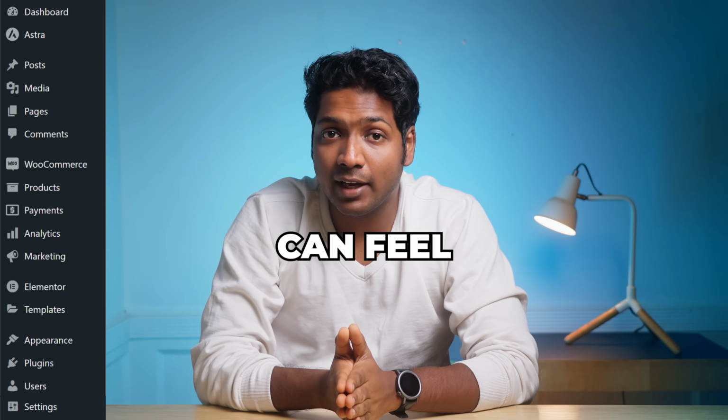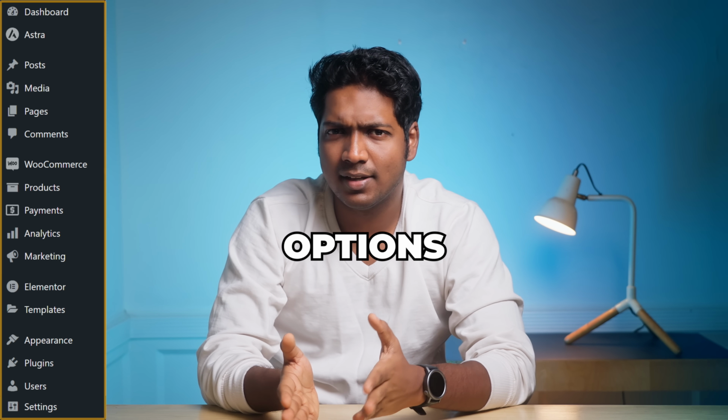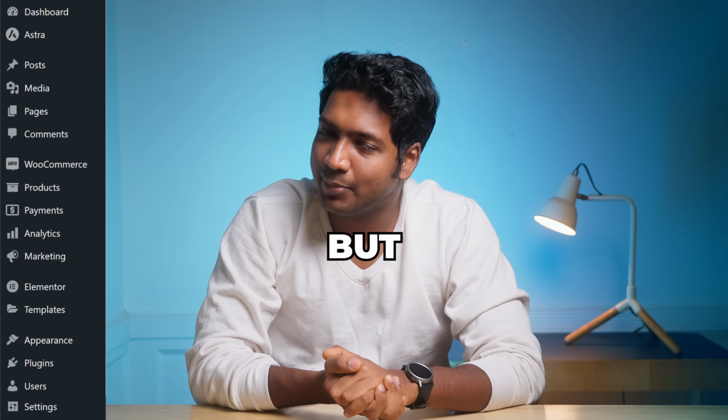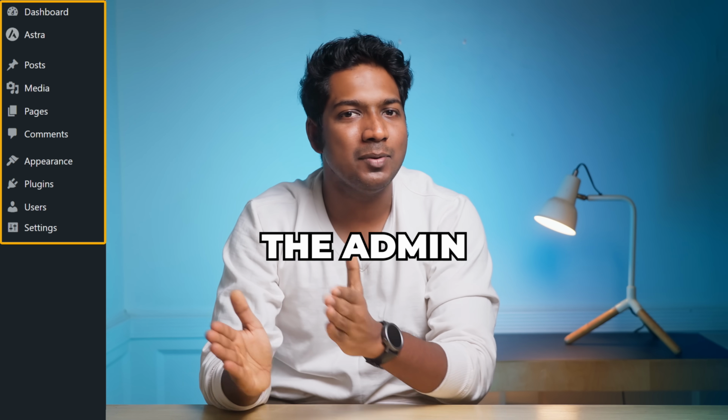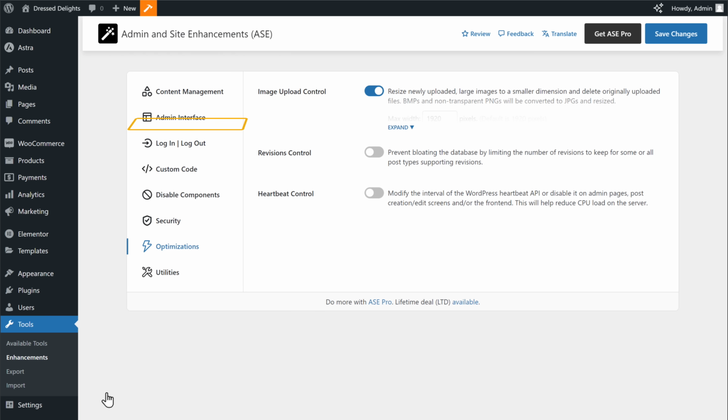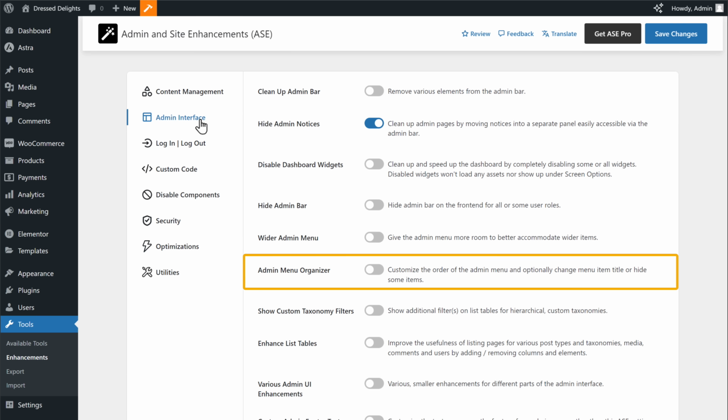Sometimes the WordPress dashboard can feel crowded with too many menu options. This can make it harder to find what you need and it can slow you down. But no worries, we can customize the admin menu layout and make everything way easier to use. To do that, go to Admin Interface and enable the Admin Menu Organizer.